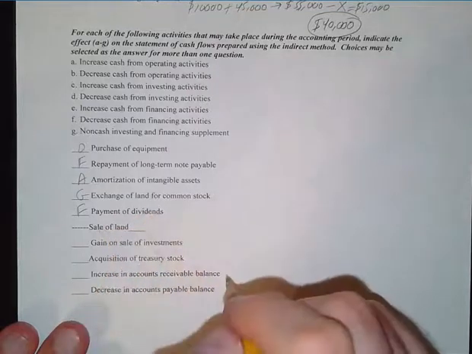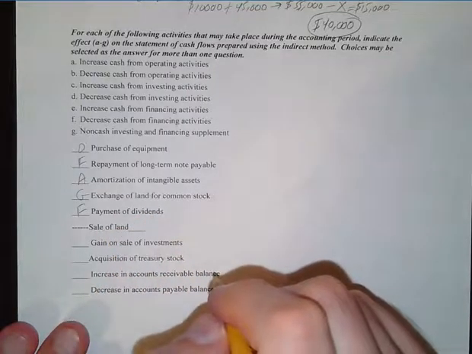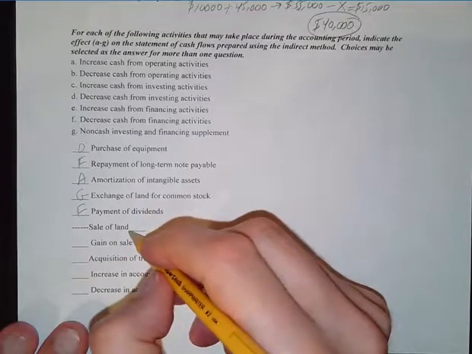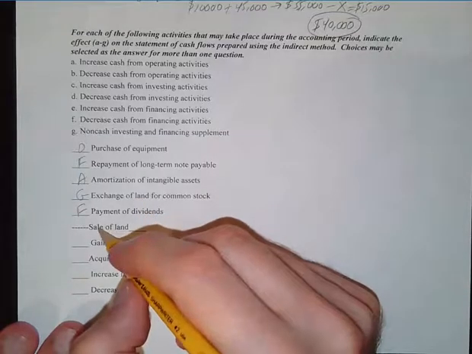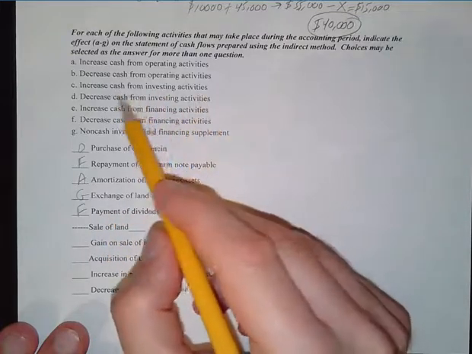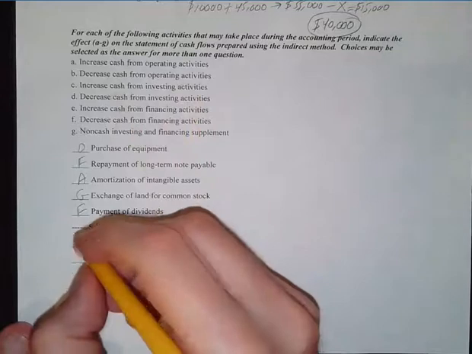Sale of land, not sure what happened with our lines here. So land is an investing activity. We sold it, so we increased cash. So let's see, increase cash from investing is choice C.